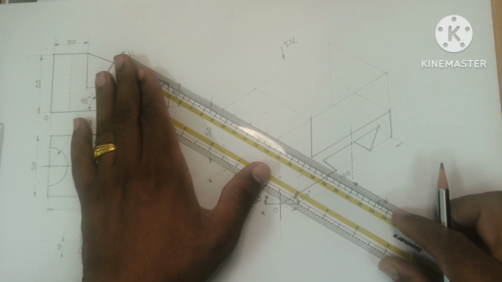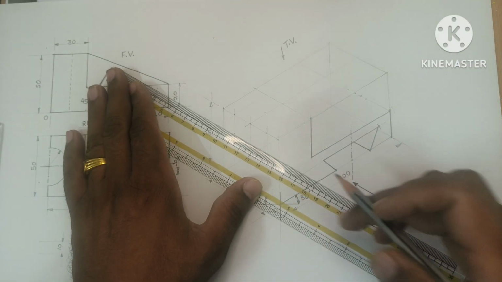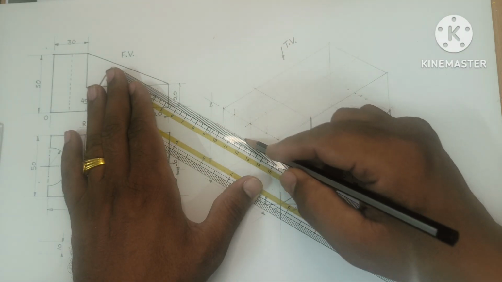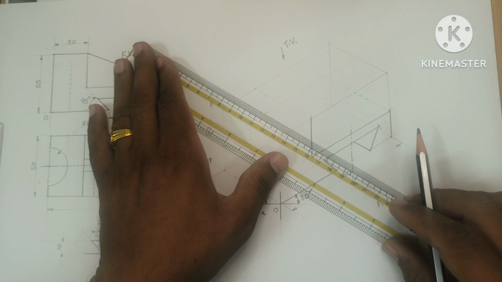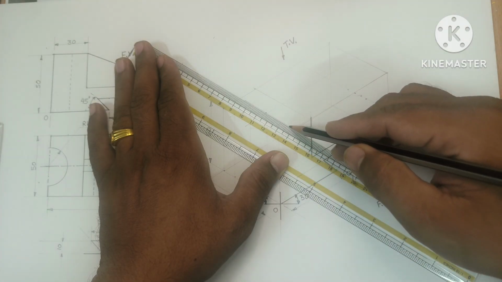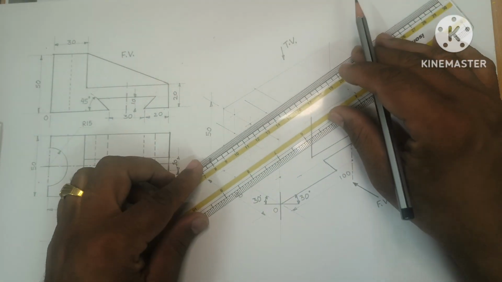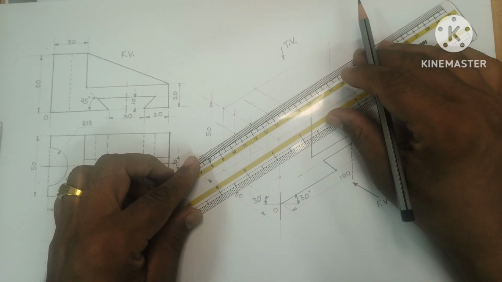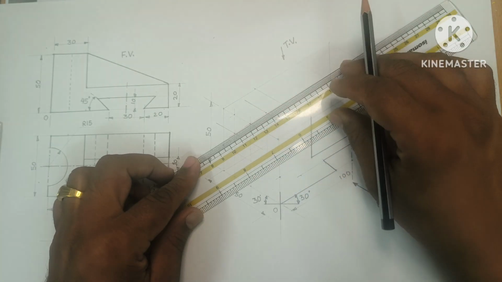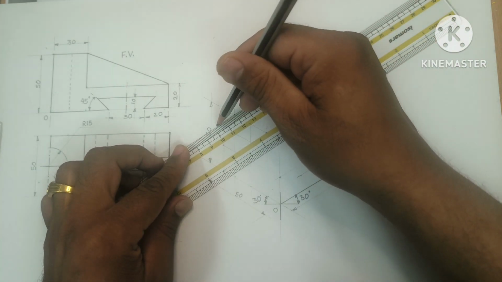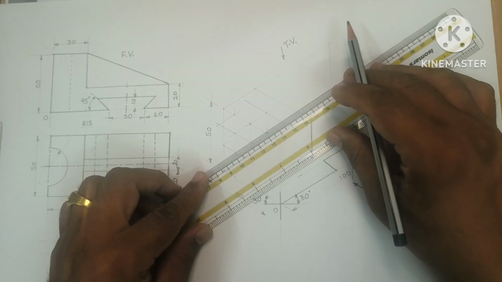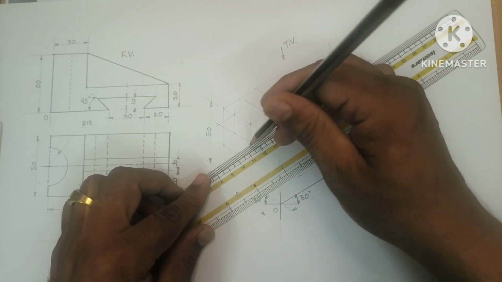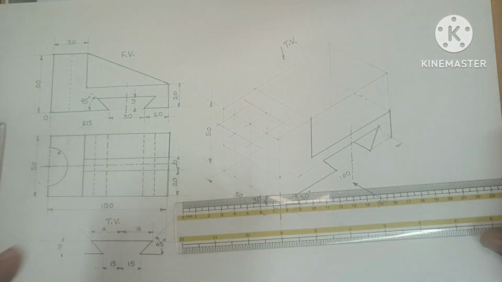Then I will draw the parallel line here and here. This one is the square.